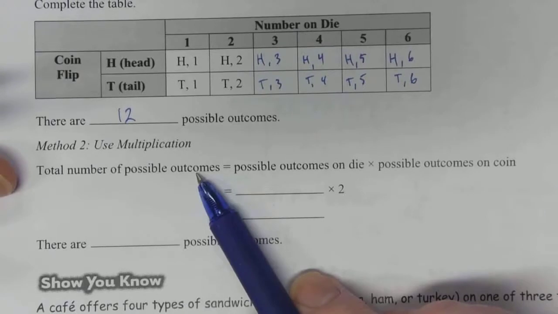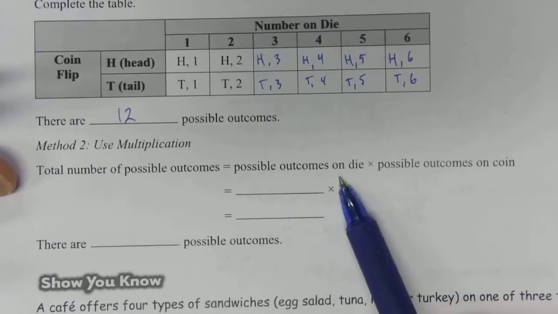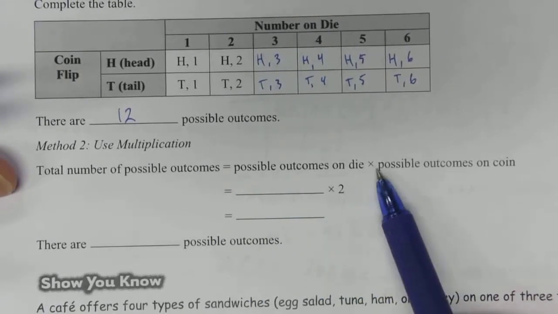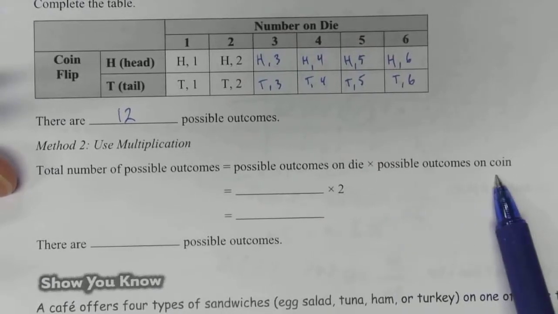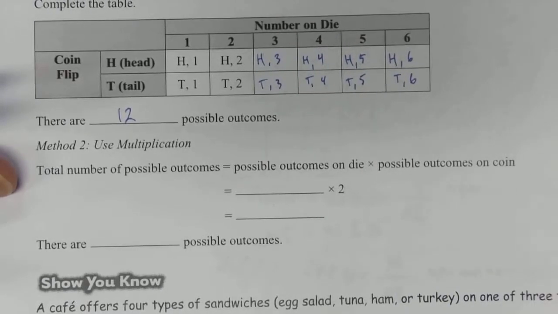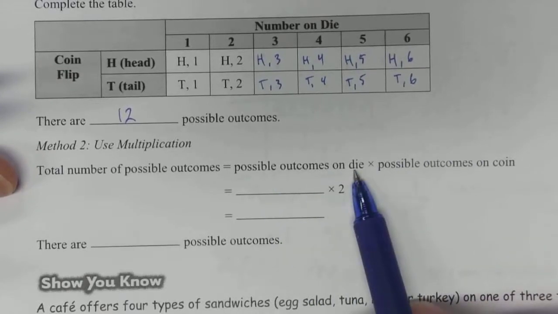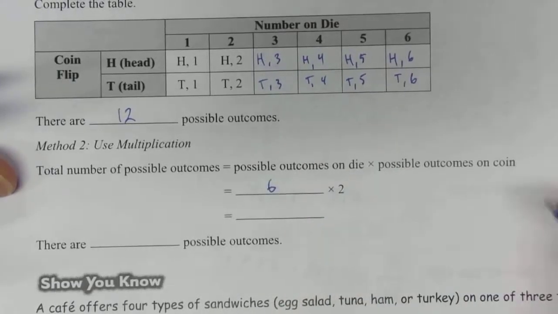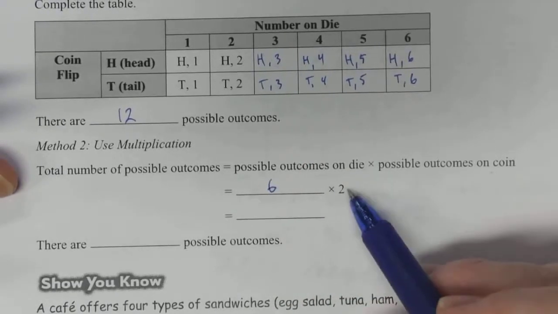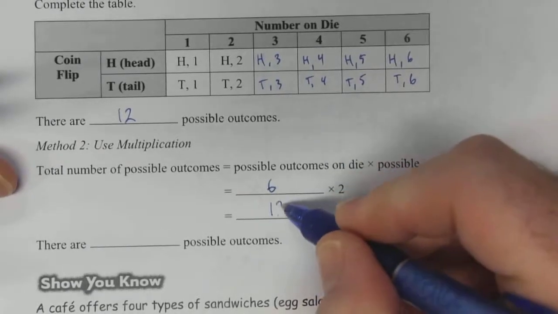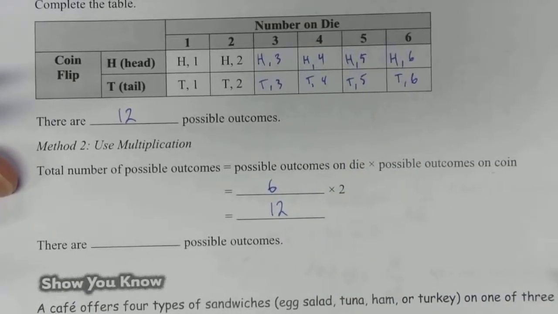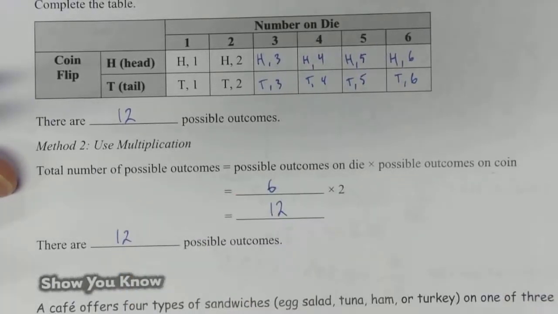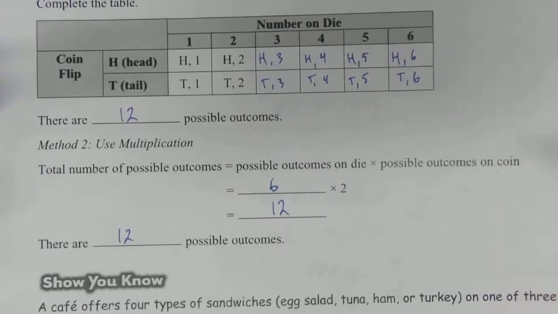The total number of possible outcomes is the possible outcomes on the die, or on the first experiment, multiplied by the possible outcomes on the coin, or the second experiment. So, the number of possible outcomes on the die is 6: 1, 2, 3, 4, 5, and 6. And the possible outcomes on the coin is 2. It's heads or tails. So 6 times 2 is 12. So that's the other way to look at this, without actually building a chart to figure out how many outcomes there are. So there are 12 possible outcomes in this scenario where you're flipping a coin and rolling a die.